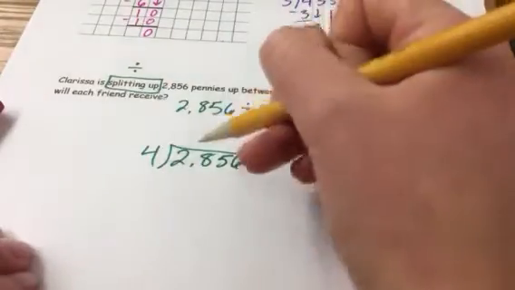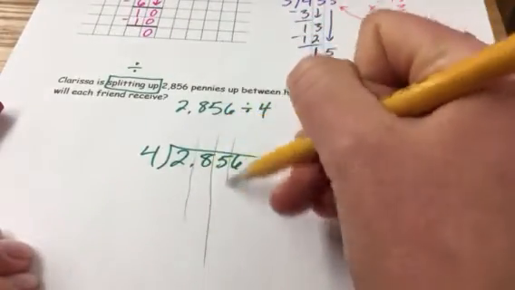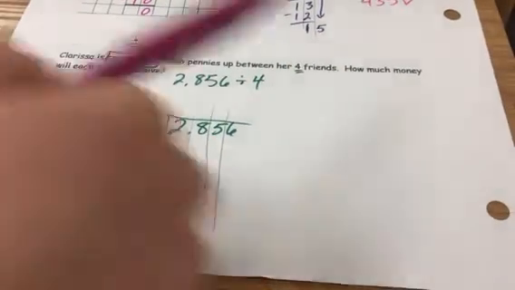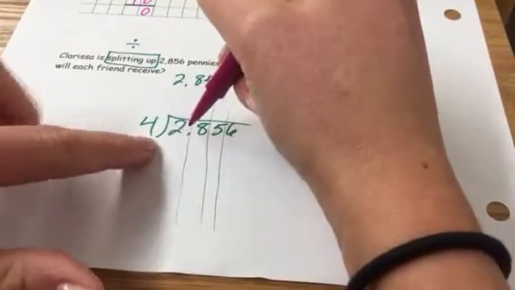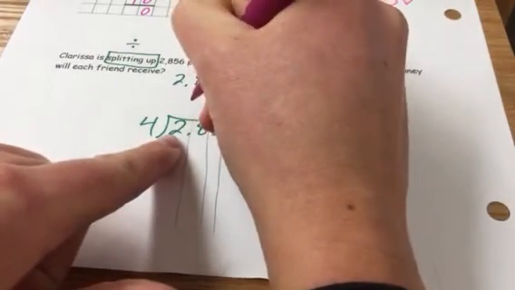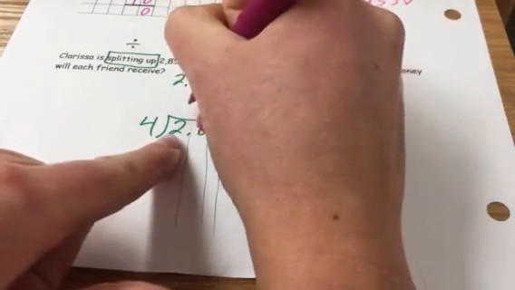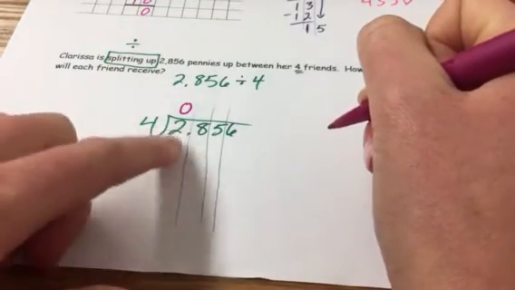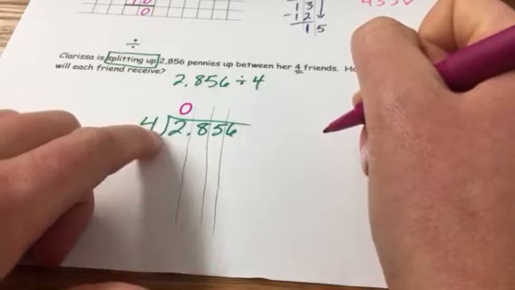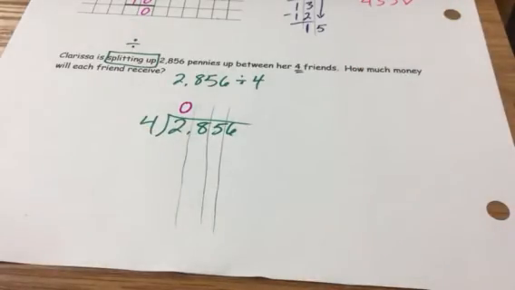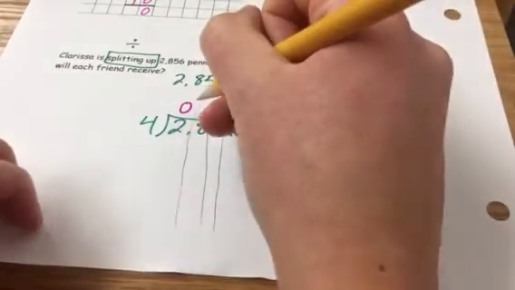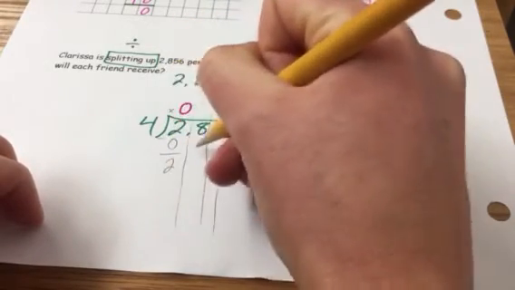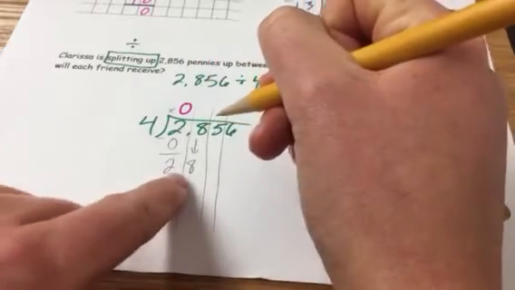Again, I'm going to create columns for myself so I can stay nice and neat and organized. Okay, and we begin. 4 does not go into 2 any whole times. 4 does not fit into 2 a full time. It goes in 0 whole times. Now you could multiply 4 times 0. In pencil, I'm going to do that, but then I'm going to erase it because I want to show you something. So I could do 4 times 0, which is 0, and I subtract, and I get 2 and 8.